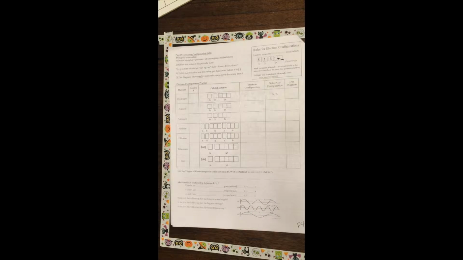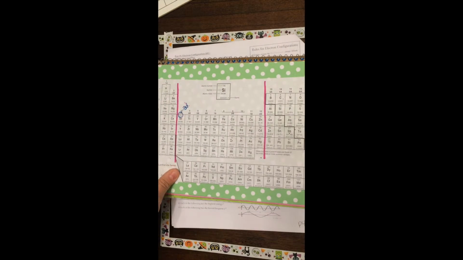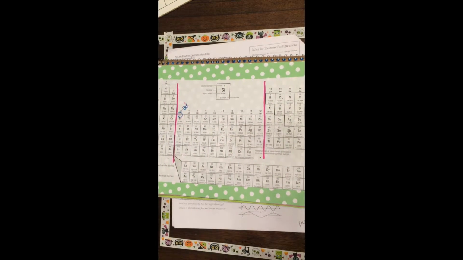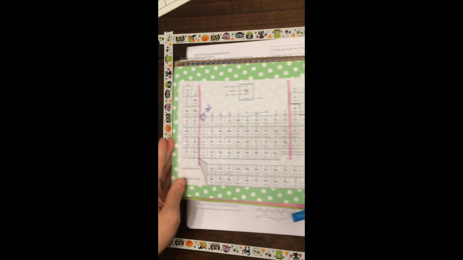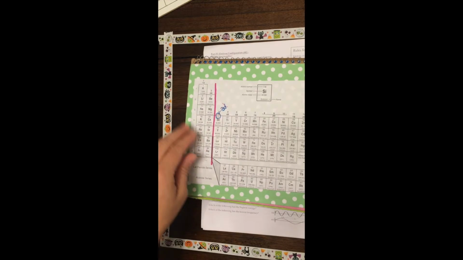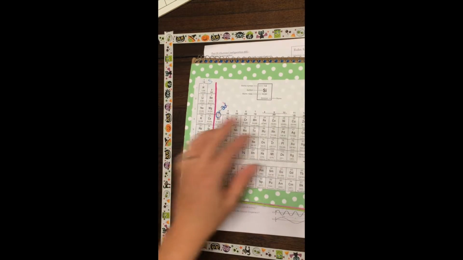Before we get into page 4, please open or find wherever you have your periodic table. I want to point out a few things on the periodic table. You absolutely need to know the S, P, D, and F blocks. If you remember, the first two groups are the S block, so we're going to label that.